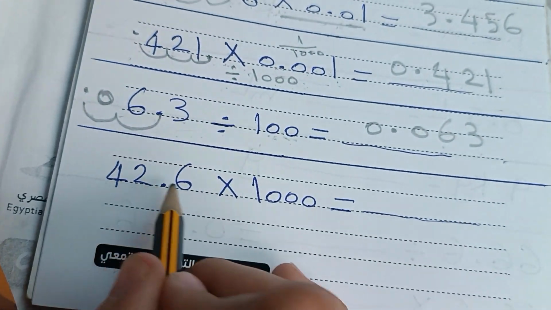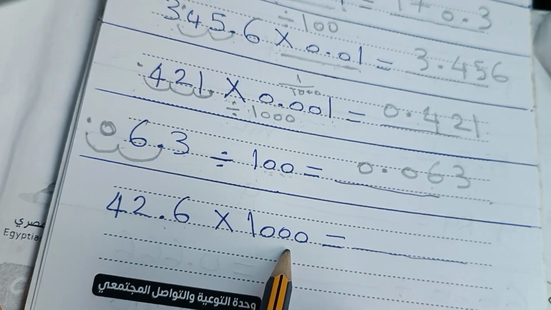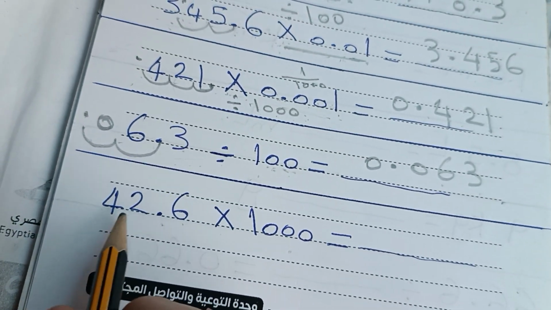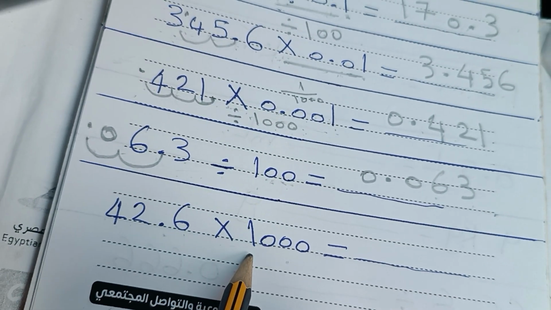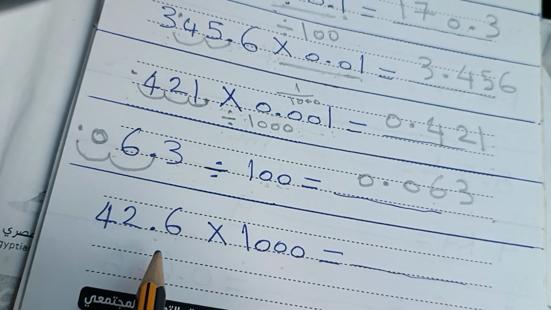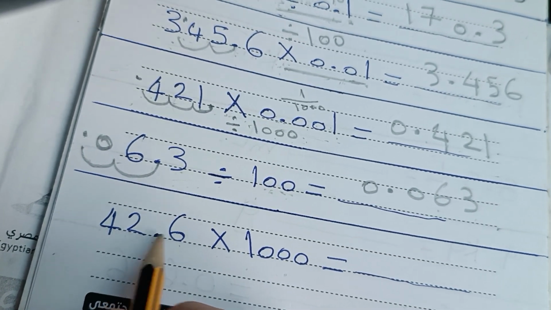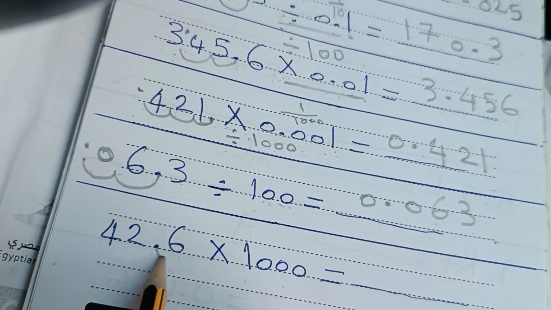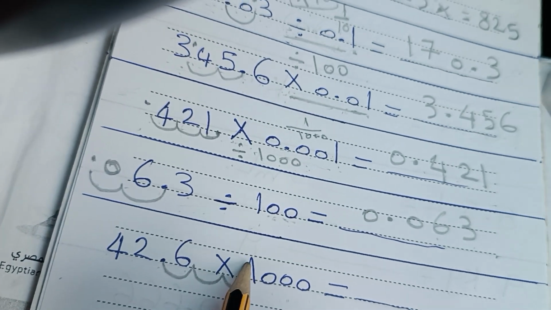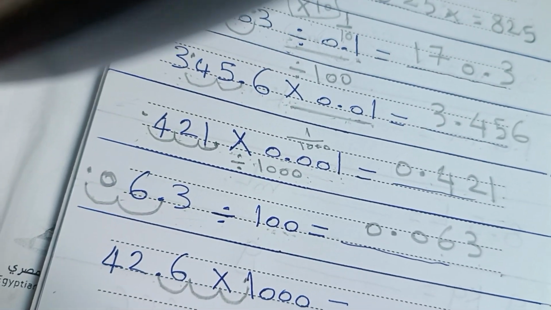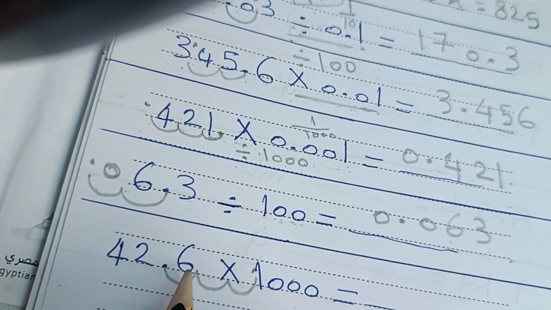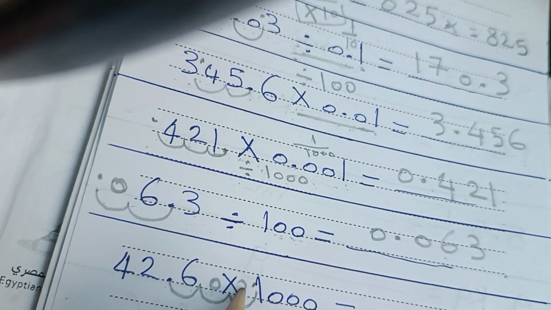Another one, 42 and 6 tenths by 1 thousand. Here I'm multiplying a decimal number by a thousand. This is a power of 10, so I will increase the value. Multiply goes right, divide goes left. So I will move the decimal point 3 steps to the right. 1, 2, and 3. The decimal point will be here. I have here 2 empty holes. They will be kept by putting 0, 0, and 0.